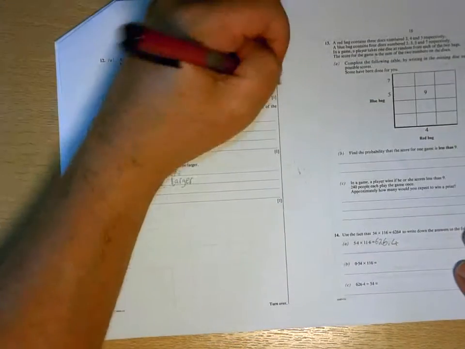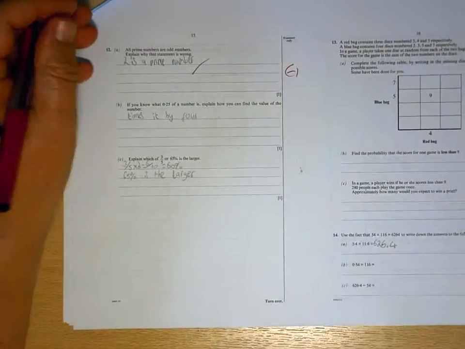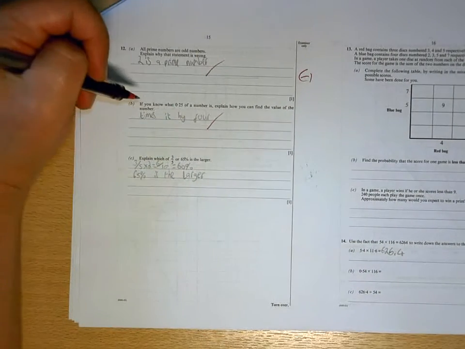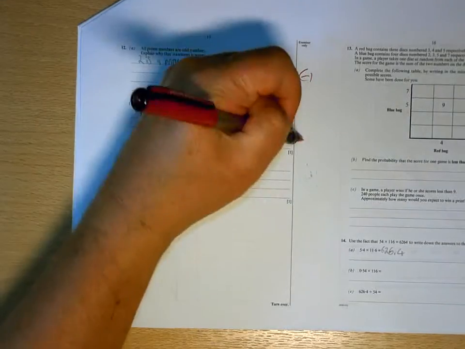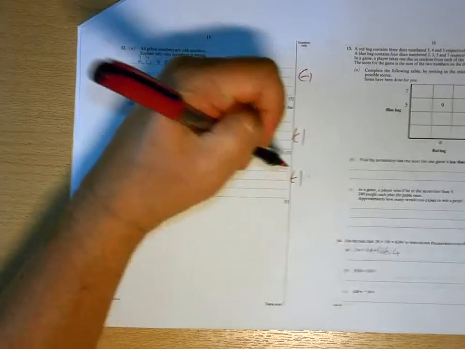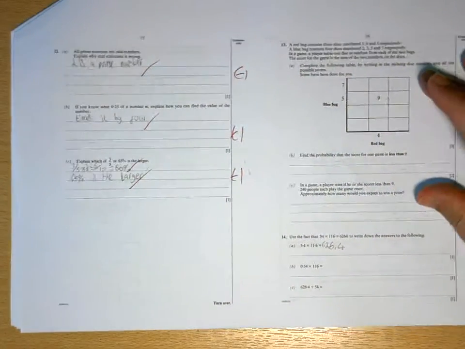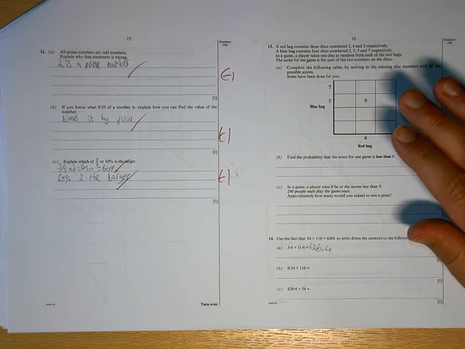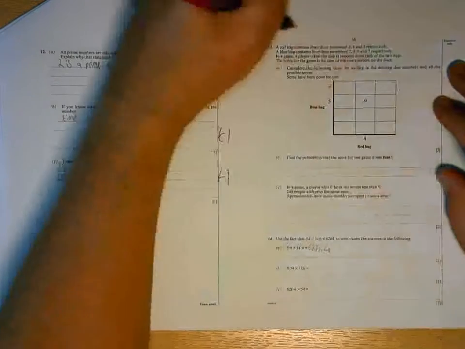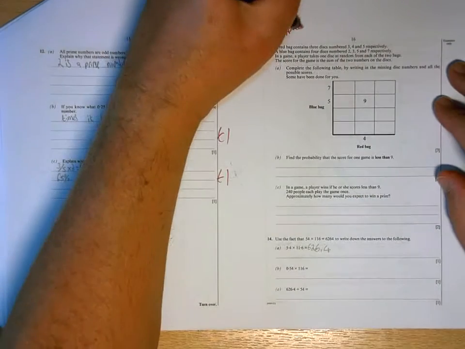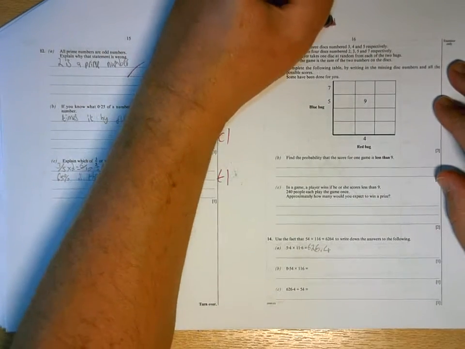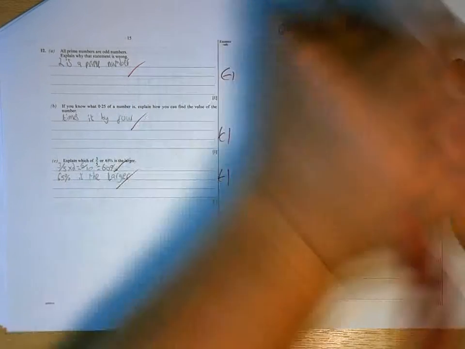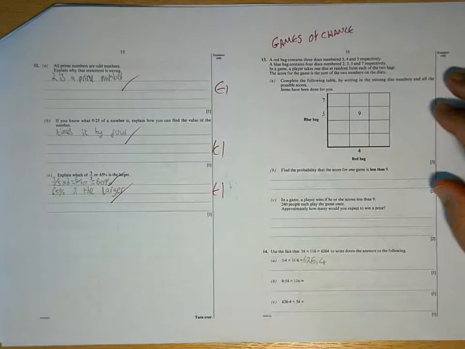Well done. Prime 2 is a prime number. That's all you've got to do is show why they're wrong. That's good. And that's good, and that's good as well. Well done. Questions like this come up very often, and they're usually worth quite a lot of marks. So watch how I explain it. If you want to have a look at some practice, look for work on Games of Chance on the topics page.